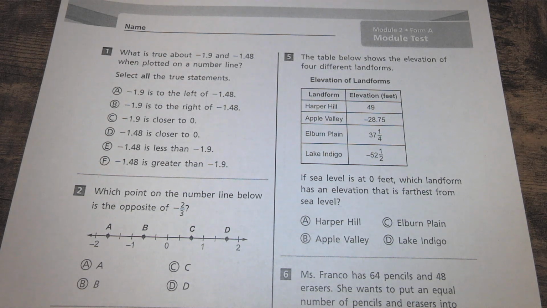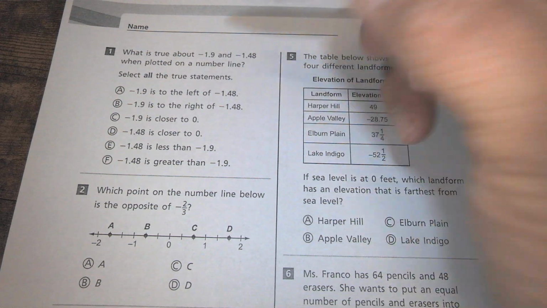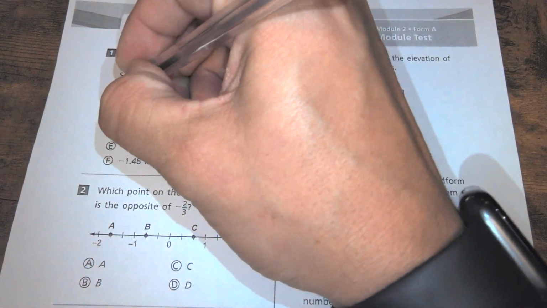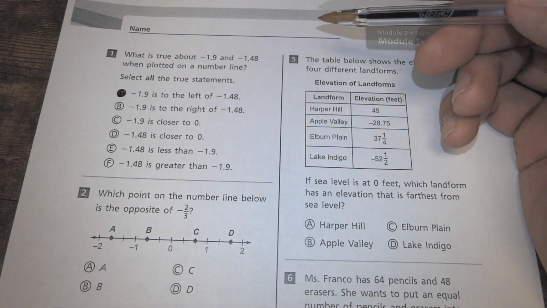Alright, so number one, what is true about negative 1.9 and negative 1 and 48 hundredths when plotted on a number line? Well, this first one here would be to the left on a number line because it's a bigger negative. So you're going to be further left. So the second one doesn't work.